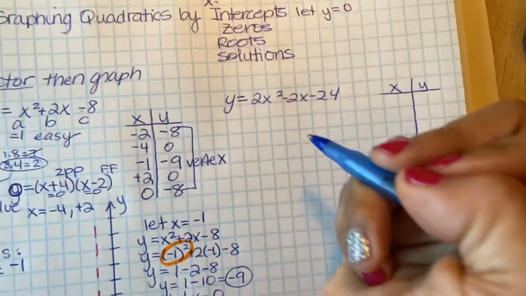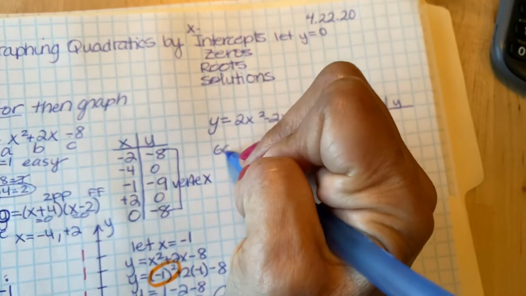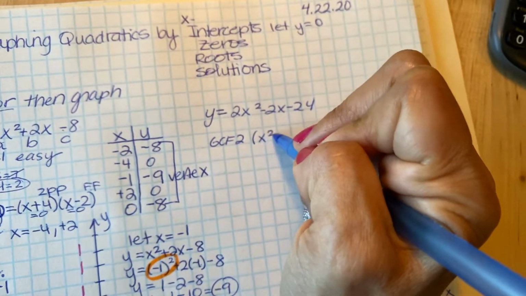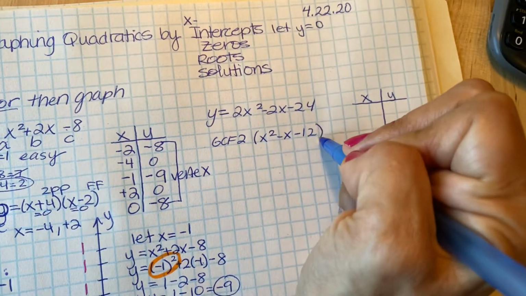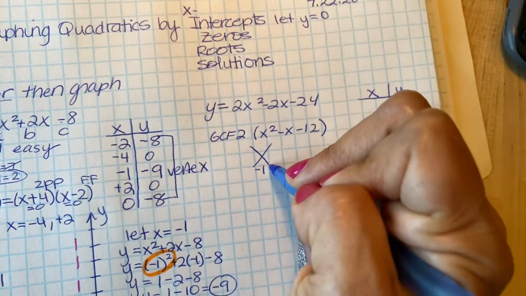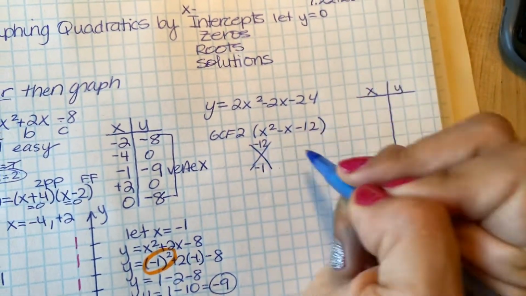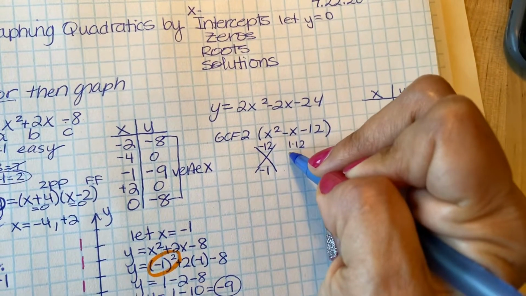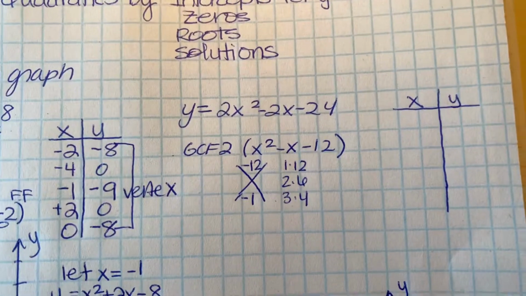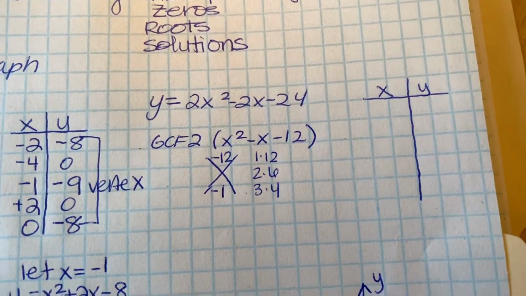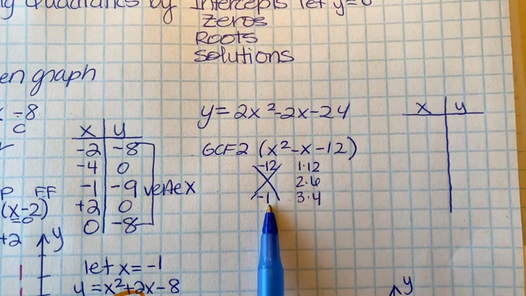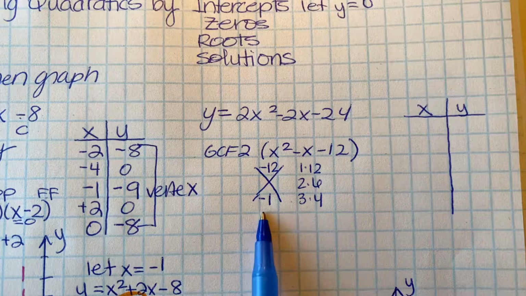So I'm going to GCF a 2. If I take out that 2, it'll give me x squared minus x minus 12. And now I have a very simple b is negative 1, c is negative 12. Okay, so how do I get 12? 1 and 12, 2 and 6, 3 and 4. From those pairs, which one when multiplied will give me a negative 12, but which one when added and subtracted will give me negative 1.